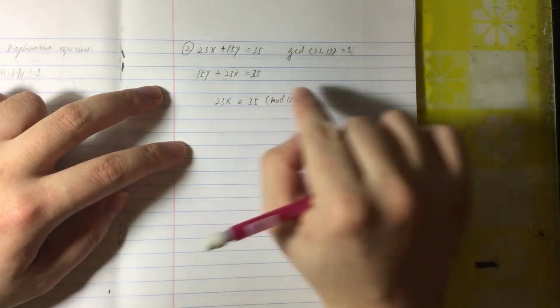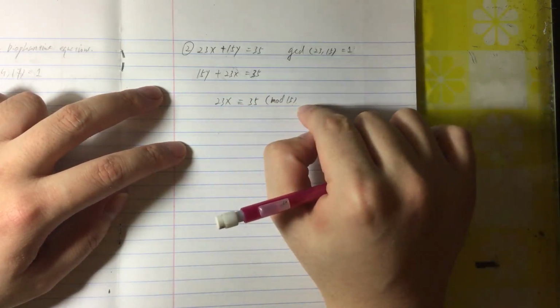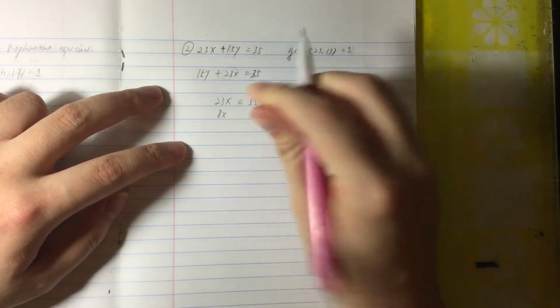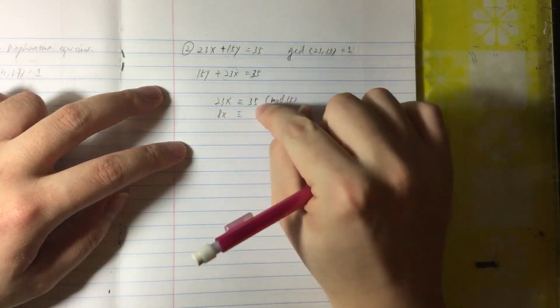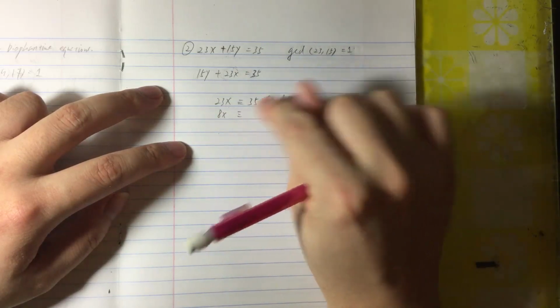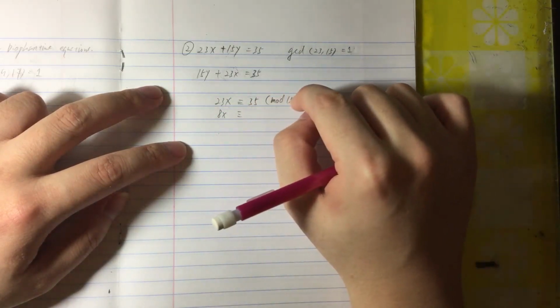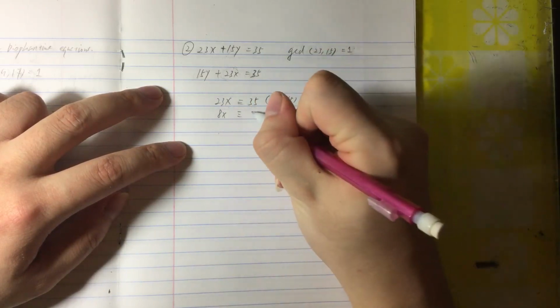Here, 23 is more than 15. I can take 23 divided by 15 and take the remainder. 23 divided by 15, the remainder is 8. So 23x is congruent to 8x. On the right side, 35 is also more than 15. So I can take 35 divided by 15, take the remainder. I get 5.